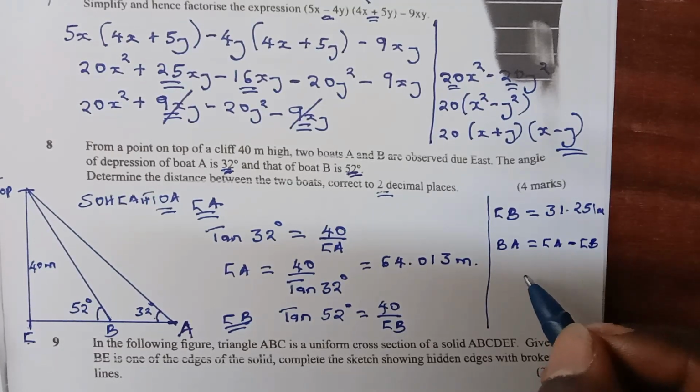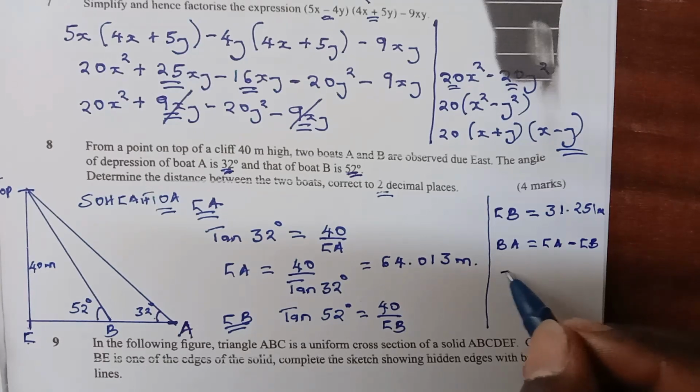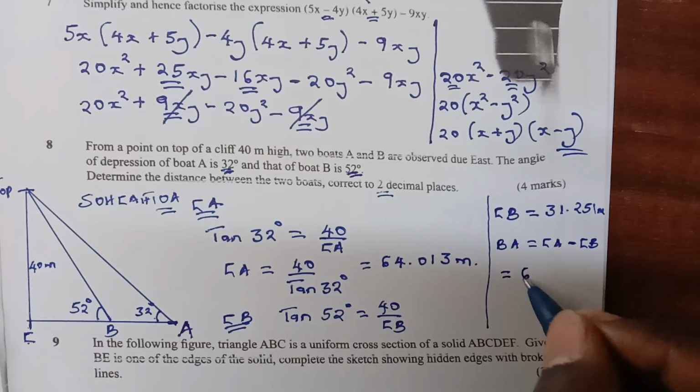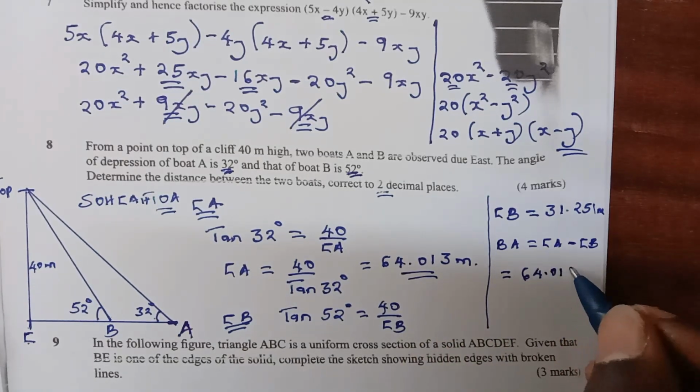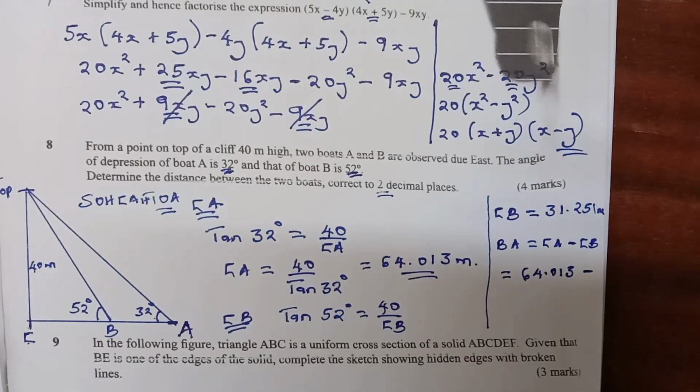So we take the value of CA, our first value, 64.013, and subtract CB, our second value, 31.251, which gives us 32.76 meters. The answer is supposed to be in 2 decimal places.